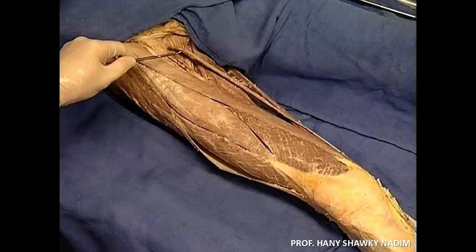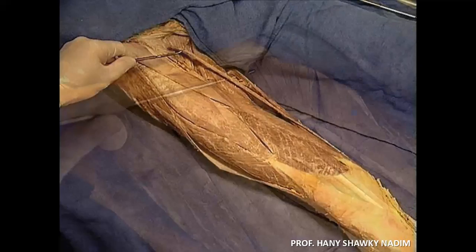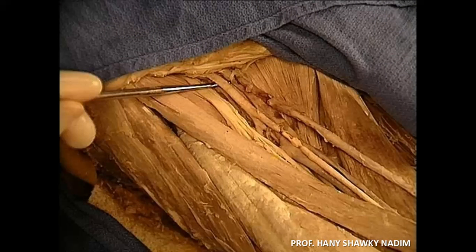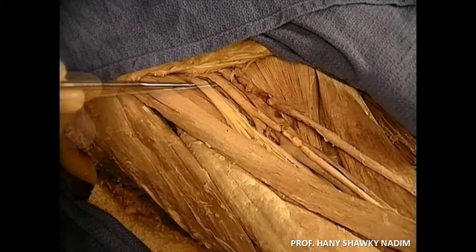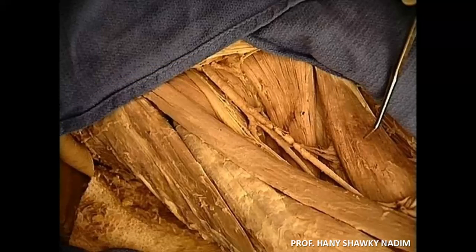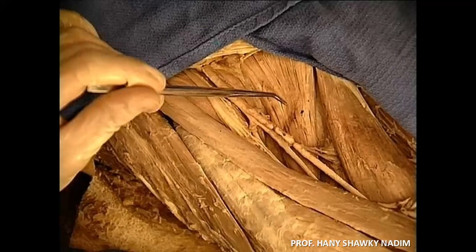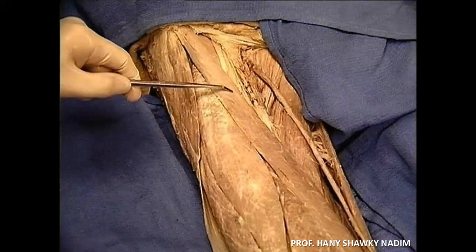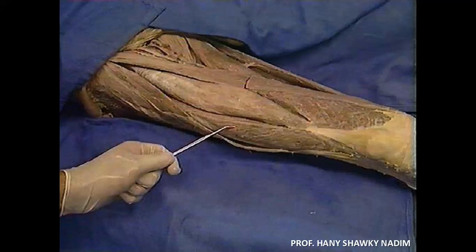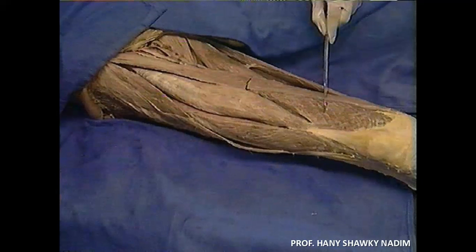This is the great saphenous vein, the femoral vein, the femoral artery, the femoral nerve, the adductor longus, pectineus, the sartorius, rectus femoris, vastus lateralis, vastus medialis.